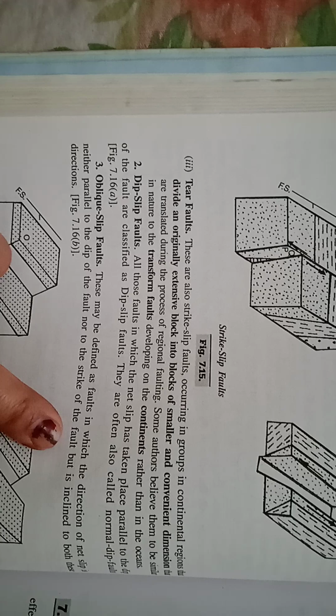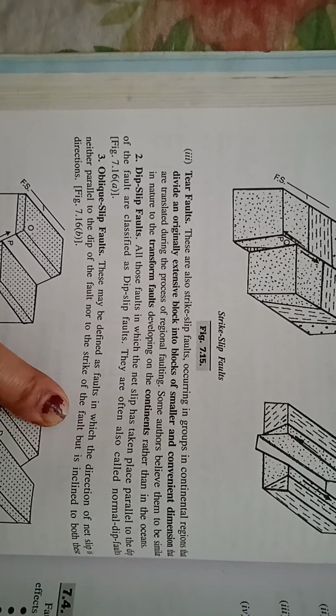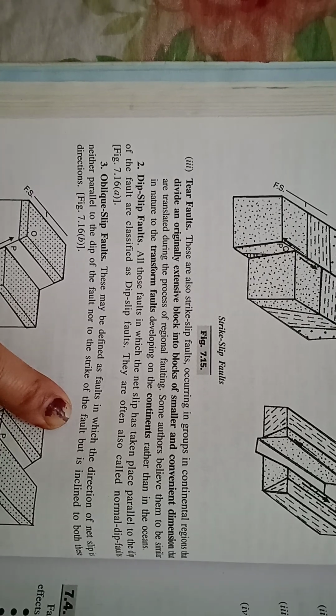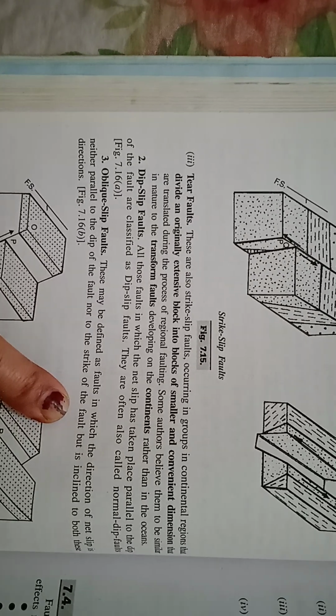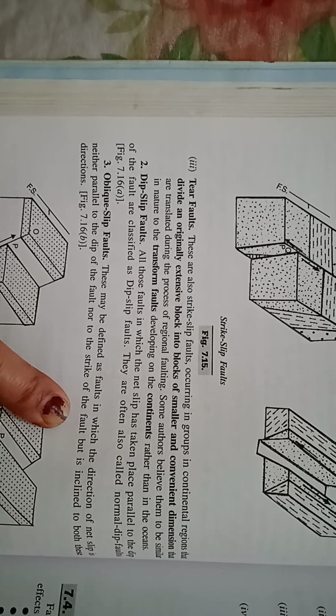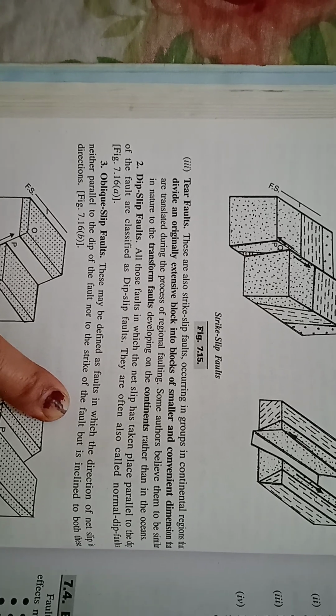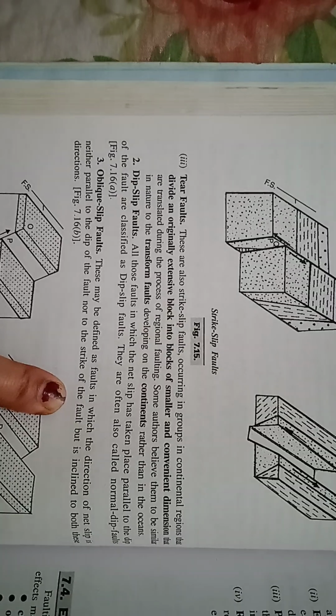Tear fault. These are also strike slip faults occurring in the crust in continental regions that divide an originally extensive block into blocks of smaller and convenient dimensions that are translated during the process of regional faulting. Some other authors believe them to be similar in nature to the transform faults developing on the continent rather than in the ocean. Dip slip fault.